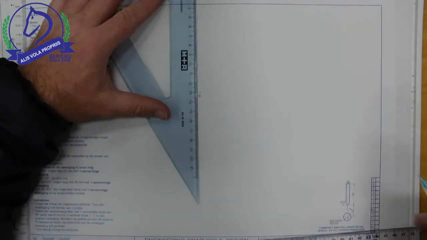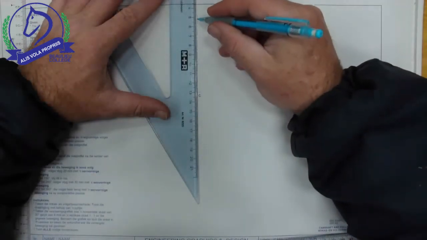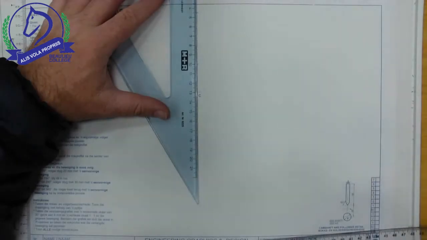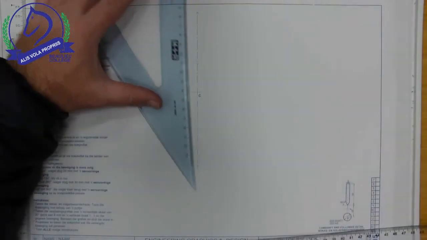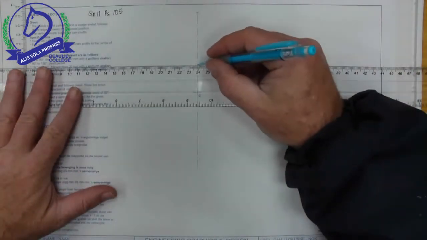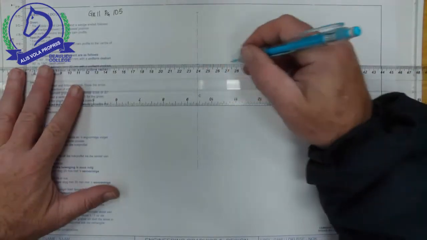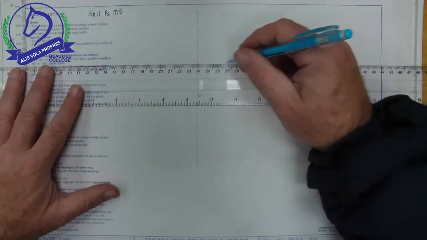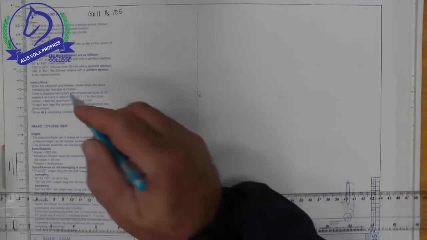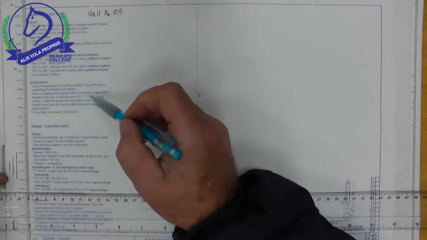And then it's 55. So I'm projecting this height across now. And we need to draw the displacement graph.